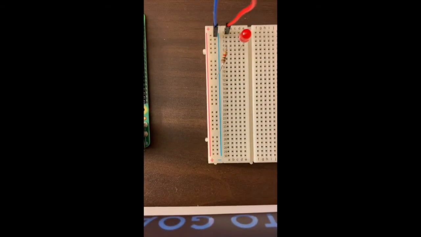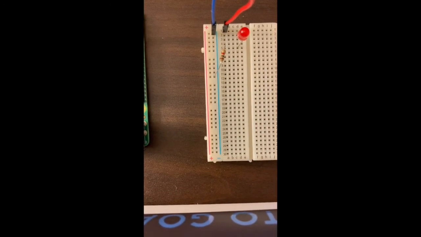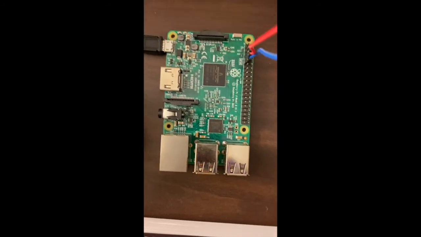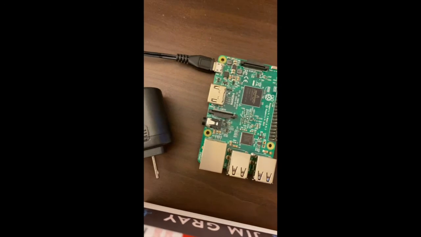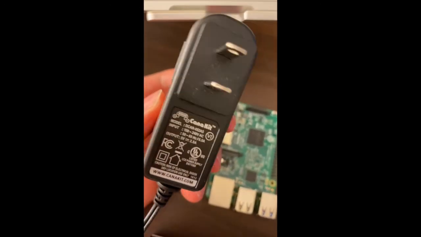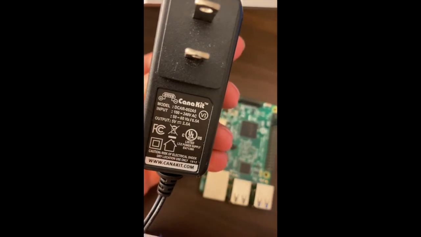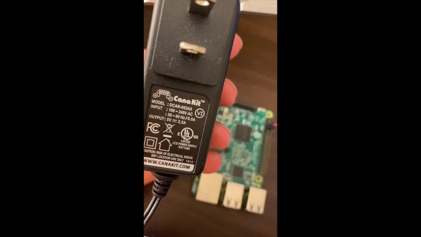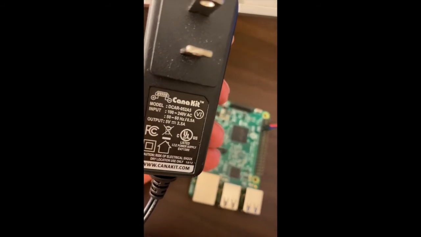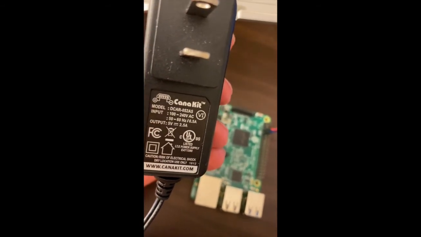Okay, so before moving on, I wanted to show a couple of more things real quick. One is the power supply for the Raspberry Pi. You can see it comes into the board there, and this is the other side of this cable. It just plugs into the wall. The good thing about this is it outputs 5 volts and 2.5 amps, and Raspberry Pi requires a power supply of 5 volts and at least 1.8 amps. So this is good for that.